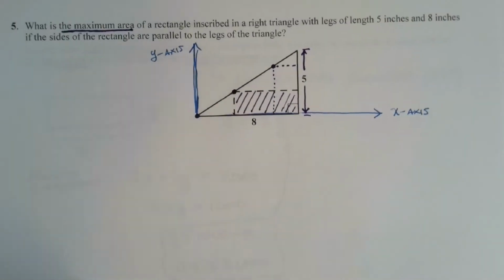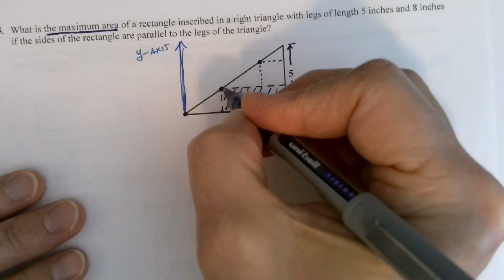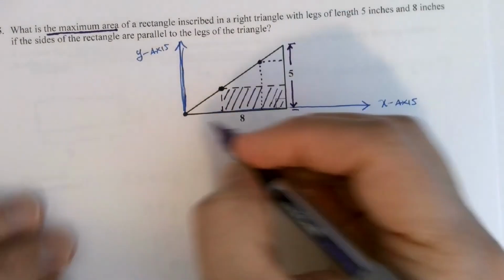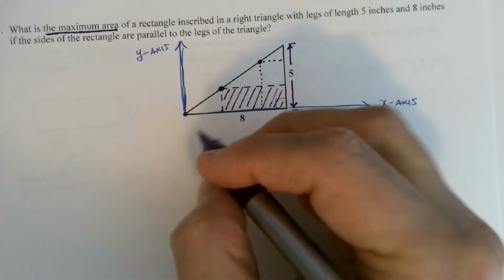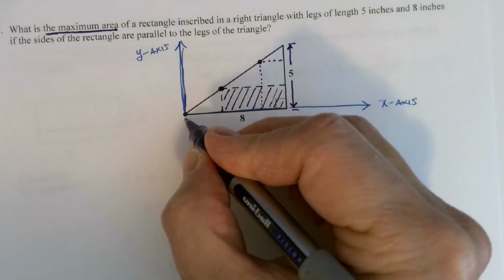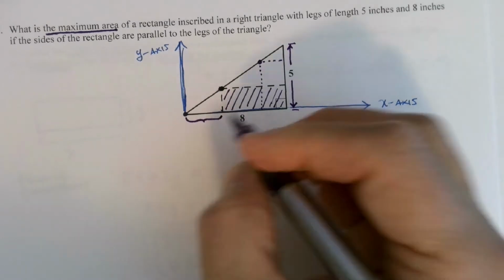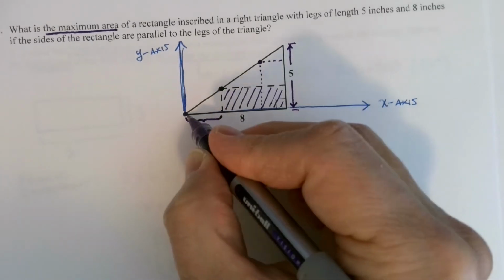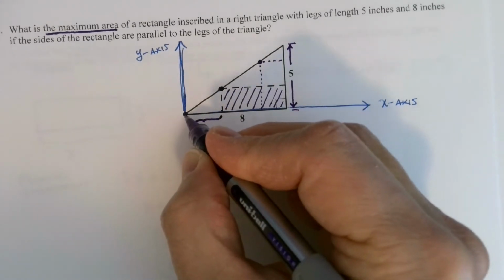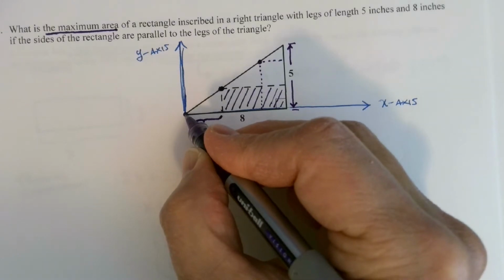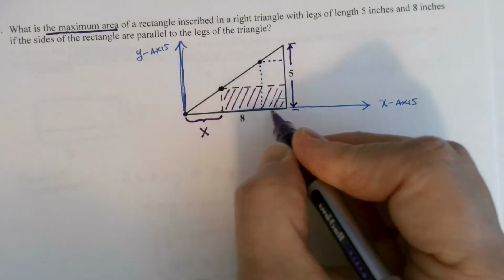Okay. Well, this point, what are the xy coordinates of this point? Well, what I'm going to do is I'm going to let this distance just be arbitrary, right? So let's just call it x. That's x is going to vary from anywhere from 0 if the point's right here, all the way to what? To 8, right?